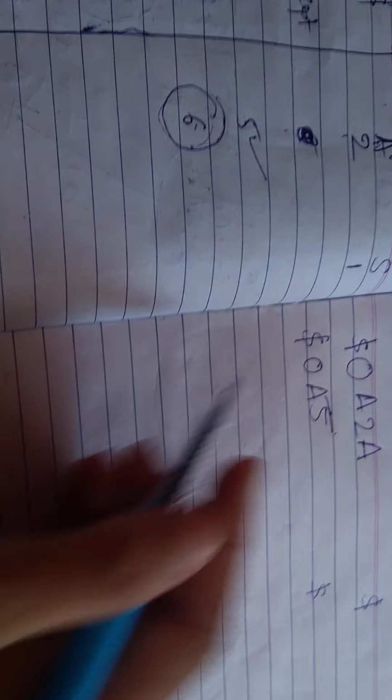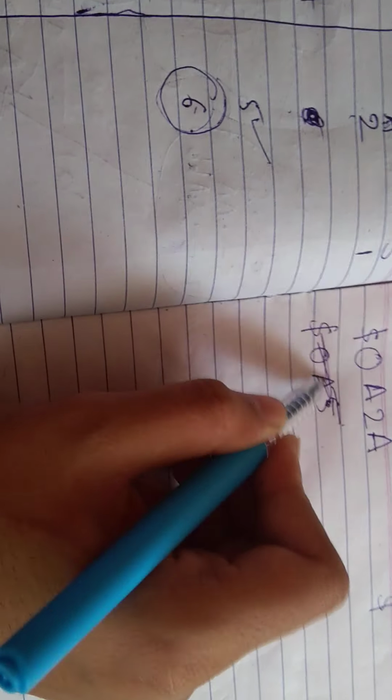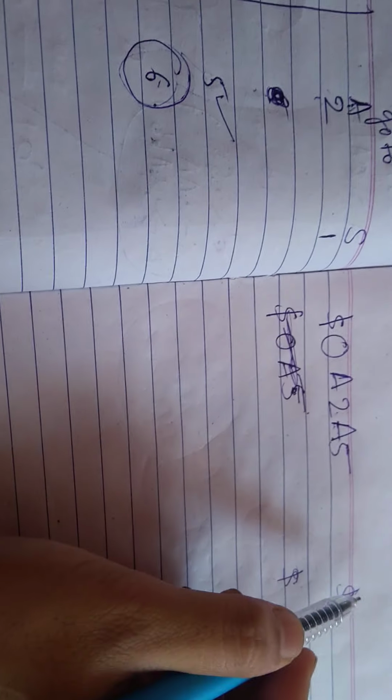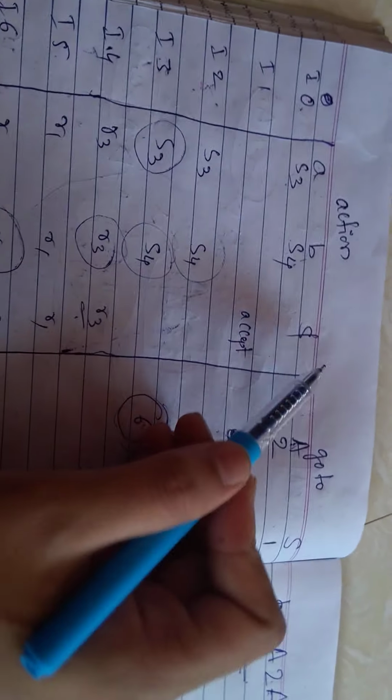Now it means I will write 2 on A I am having 5. I need to write here only. So now 5 on dollar, what is the value I am having, 5 on dollar I am having R1.